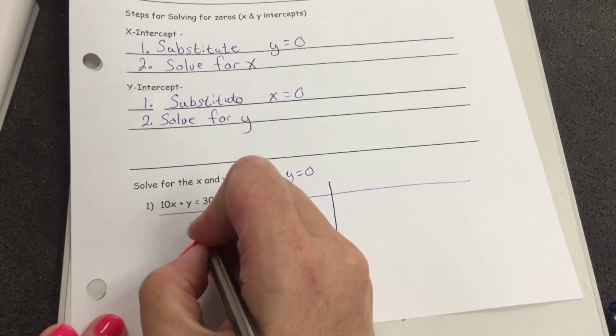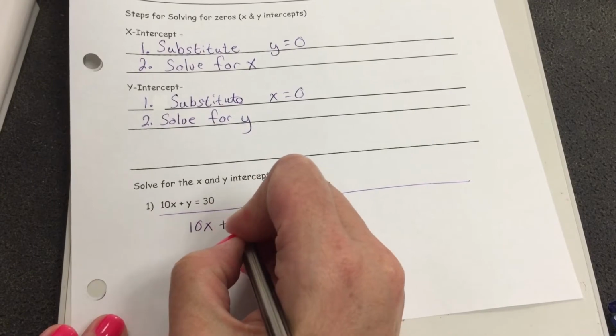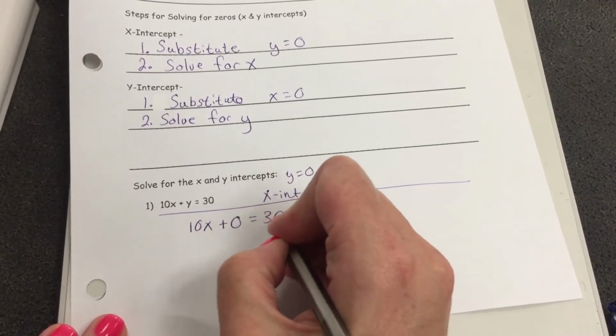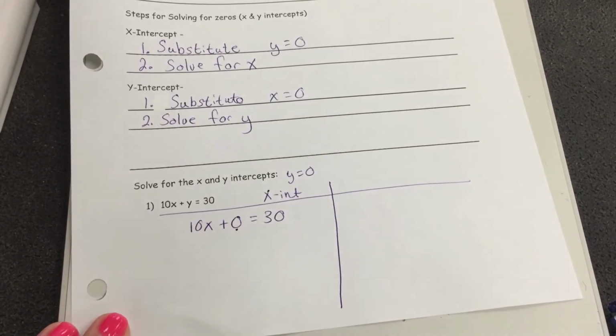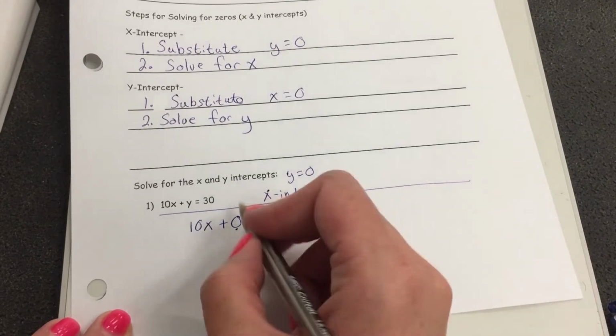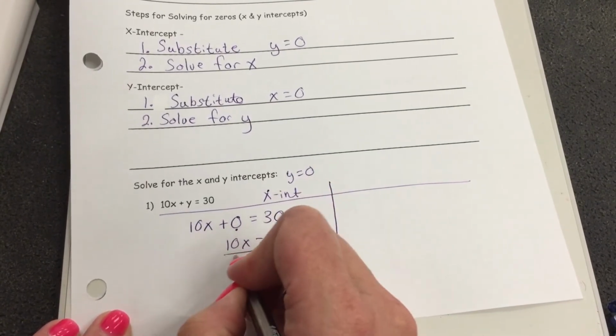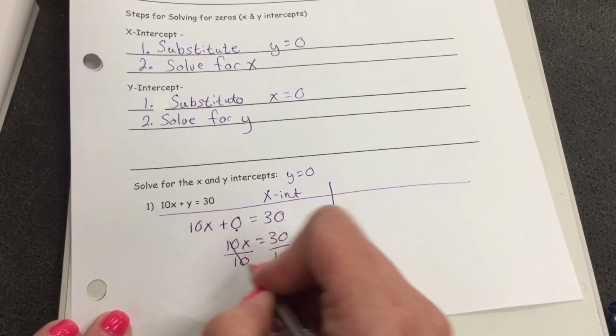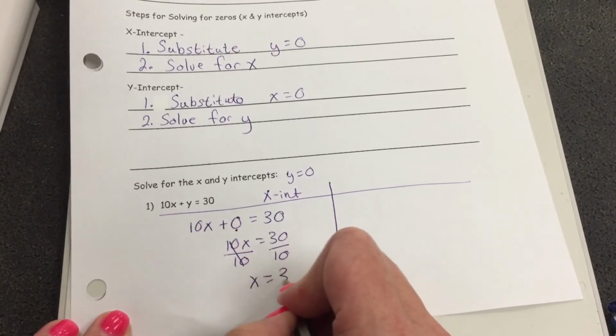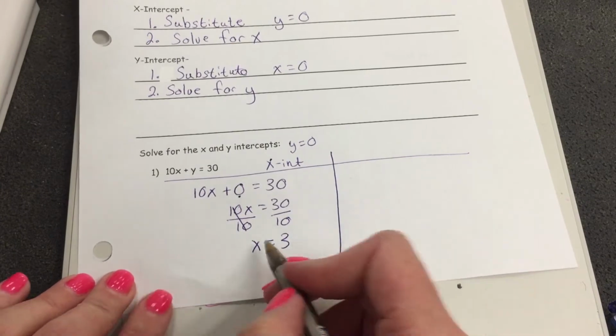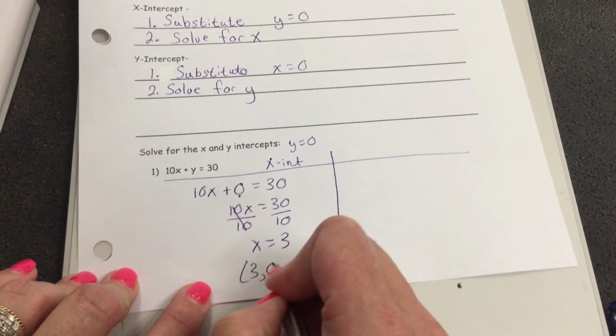We have 10x plus 0 equals 30. I pulled out the y, I plugged in a 0. Now this leaves me with 10x equals 30. Now I divide by 10, x equals 3. So my ordered pair would be 3, 0.